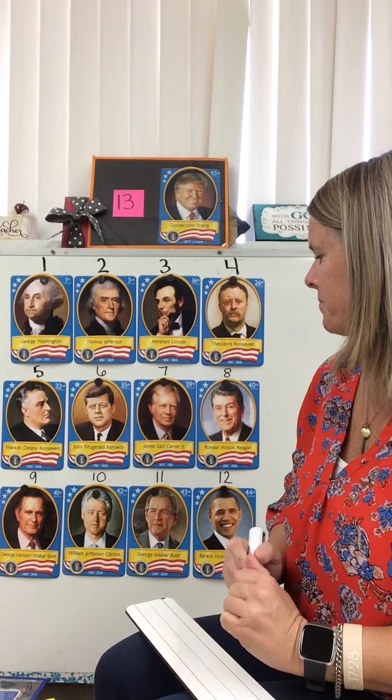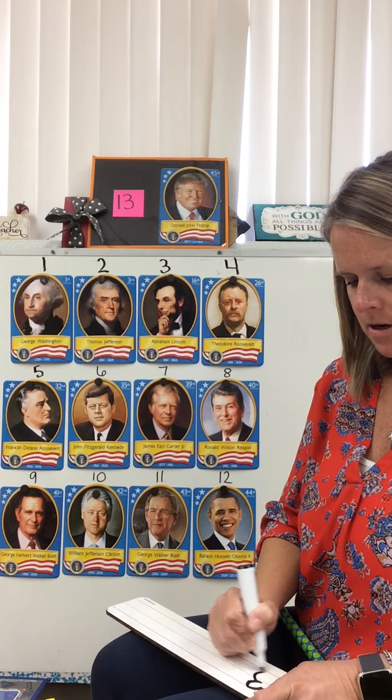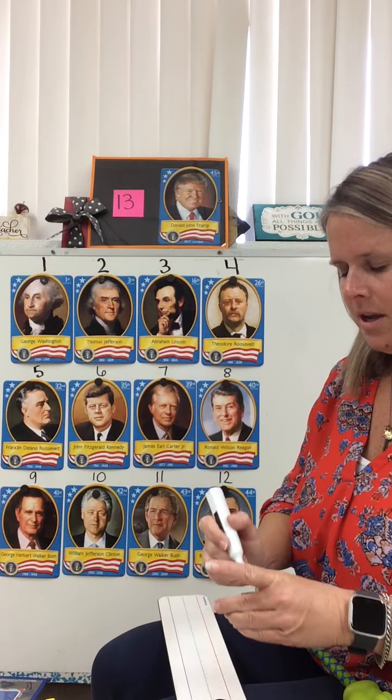So let's see. Okay, this president is on the penny. We have George Washington on the top row. I'm going to go a little easy and then a little harder. George Washington, Thomas Jefferson, Abraham Lincoln, or Theodore Roosevelt. The numbers are above. If you want George Washington, you write a 1. Thomas Jefferson gets a 2, Abraham Lincoln 3, and Theodore Roosevelt 4. So on the penny, if you wrote the number 3, you were correct. Number 3, Abraham Lincoln, is on the penny.